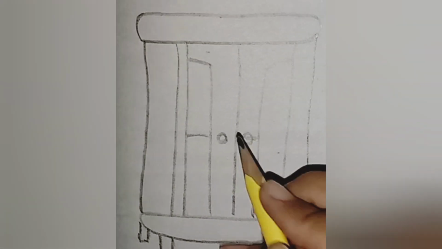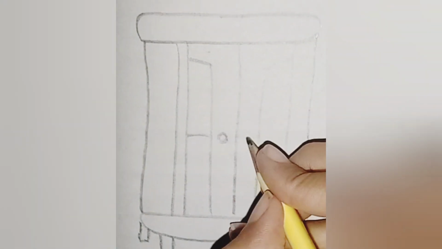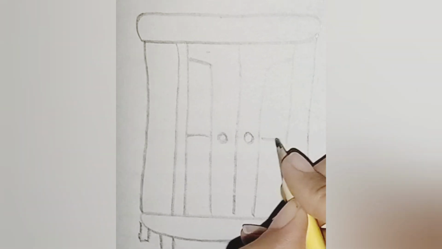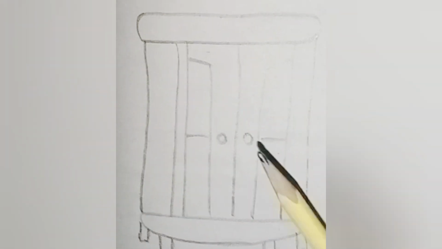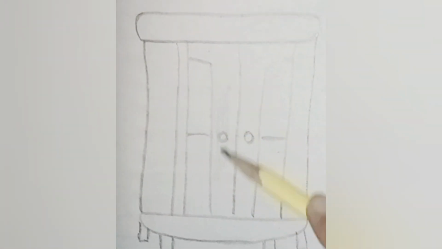To draw the legs of the cabinet, add four short vertical rectangles extending down from the bottom oval. Space them evenly at the corners to give the cabinet support.